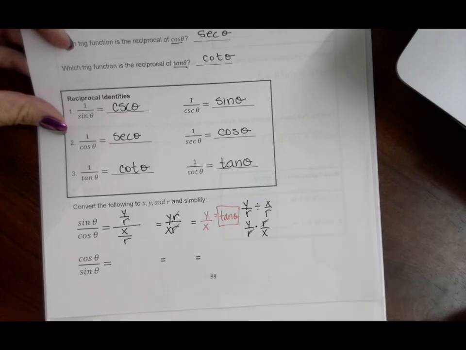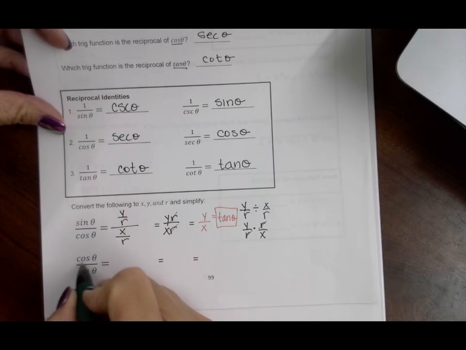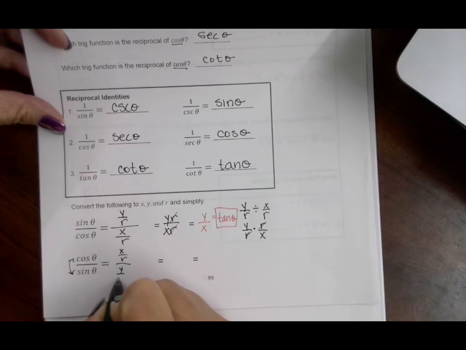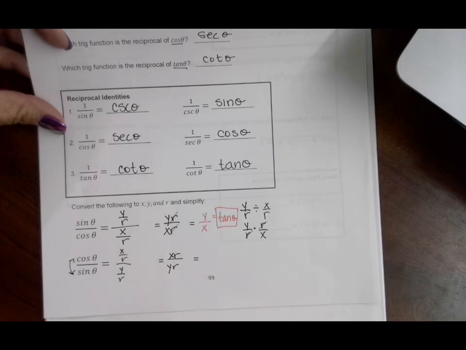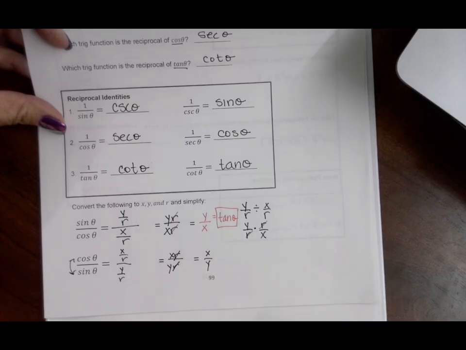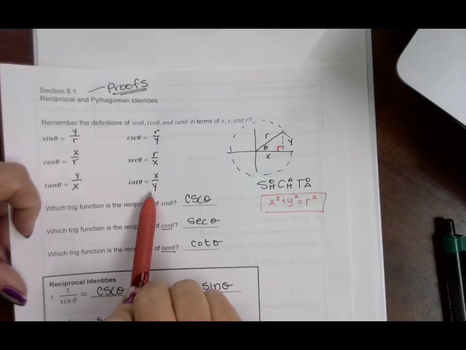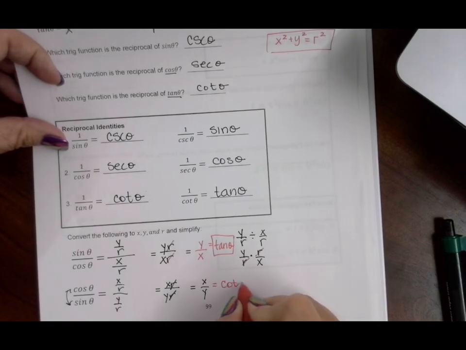Well, if I look at this, it's not a reciprocal, I'm just flipping these, right? So these two are going to get flipped. So I have x over r and y over r. That's my cosine and my sine. So now that I know how this works, I have x r over y r. And my r's are going to cancel, and this gives me x over y. Well, if I go up here, what is x over y? X over y is cotangent. So we know that this becomes cotangent theta.